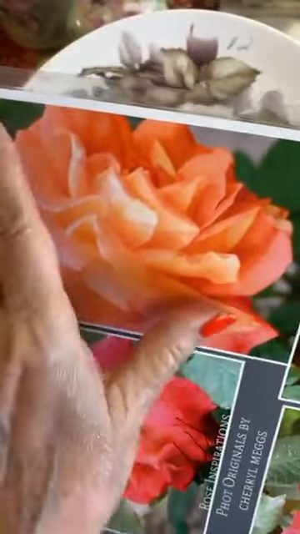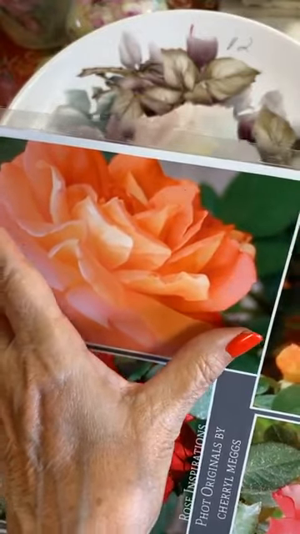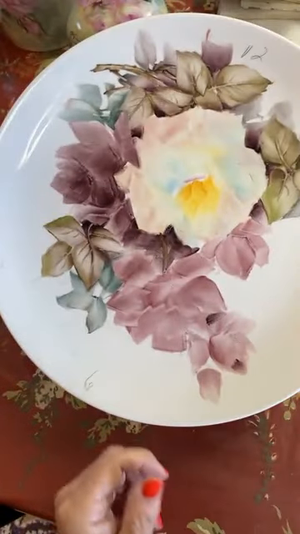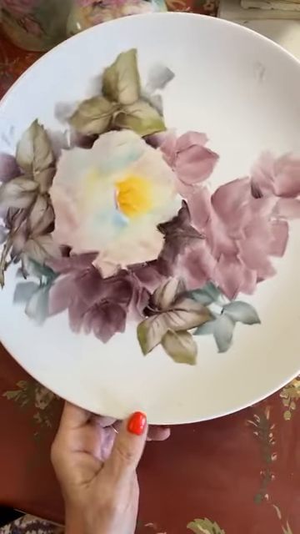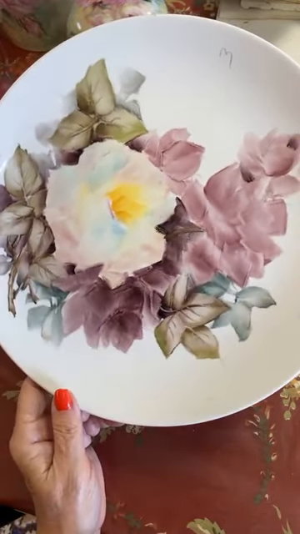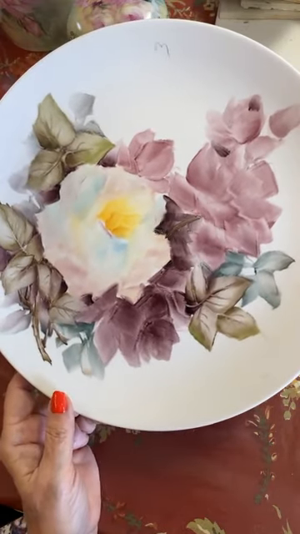The more open they are, the more oblong they are, the more mature the flower is. The tighter the flower is, the less mature. All right, so here I'm going to wipe out that main flower, which is probably what y'all been waiting for all this time. Going back to my 1/2 inch.